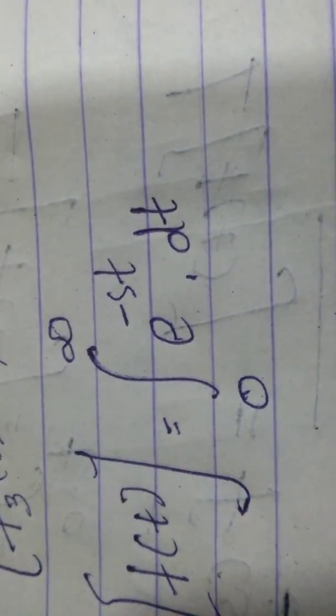Now you will apply the definition: L of f(t) is equal to integral 0 to infinity e to the power of minus st into f(t) dt. Okay, so that is done.